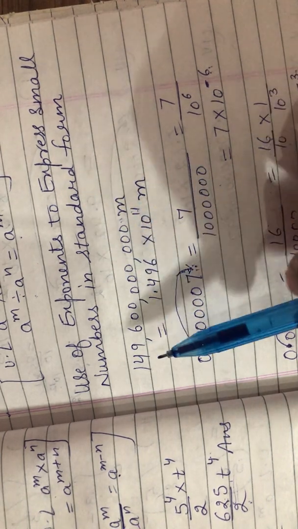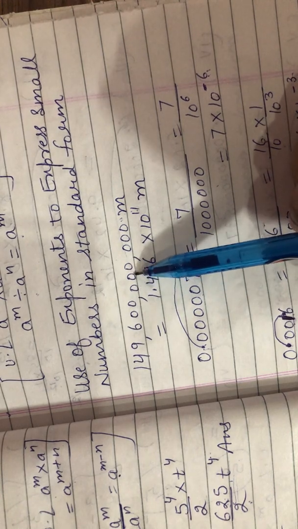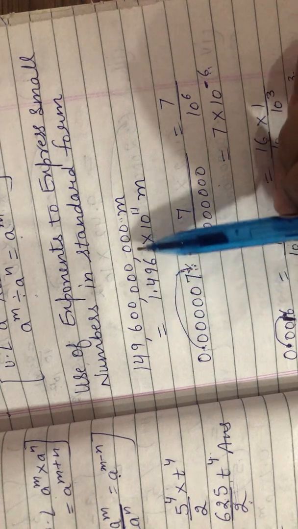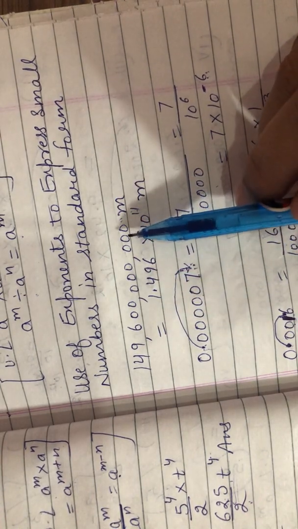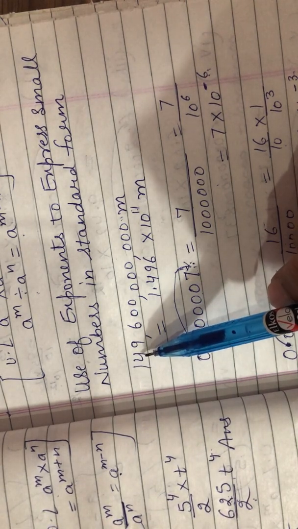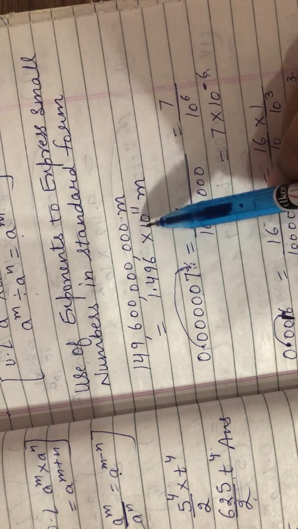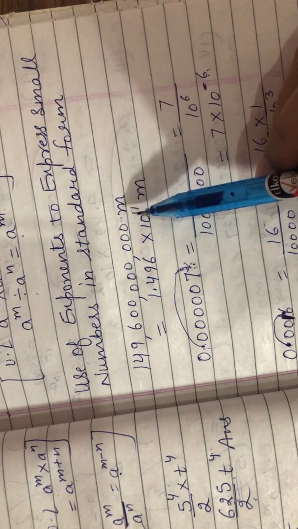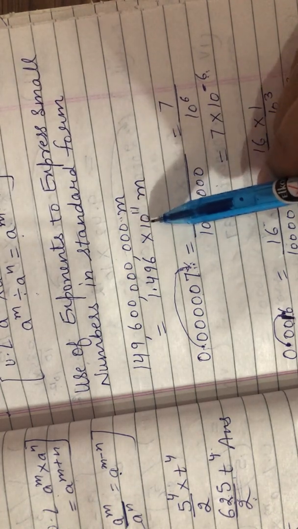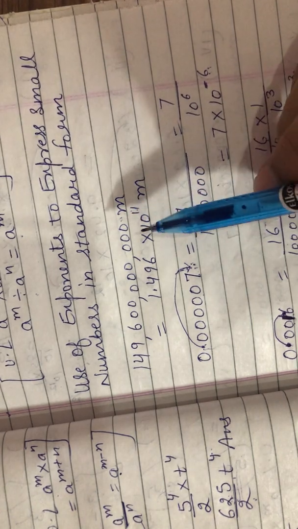So let us recall that if a number is 14960000000 meters, how do we express it in standard, meaning exponential form? As you can see, leaving the first digit, the total number of digits is 1, 2, 3, 4, 5, 6, 7, 8, 9, 10, 11. So 11 becomes the exponent. 10 raised to power 11 is the exponential form.